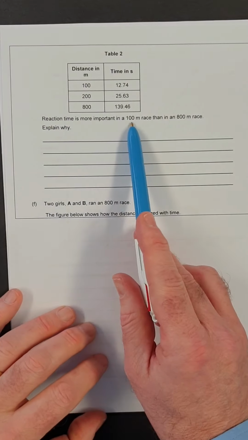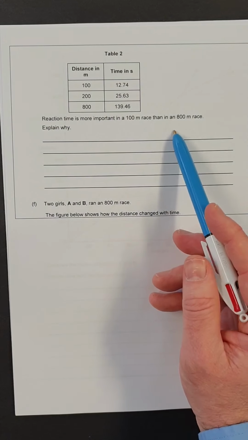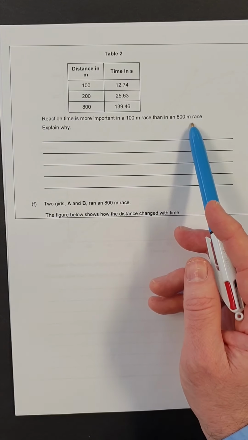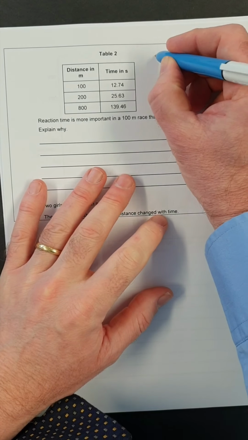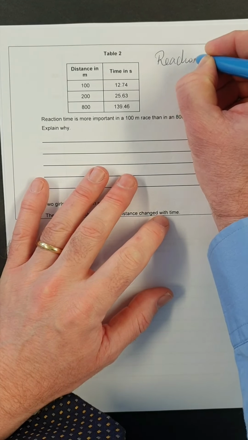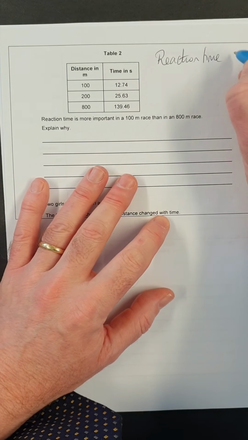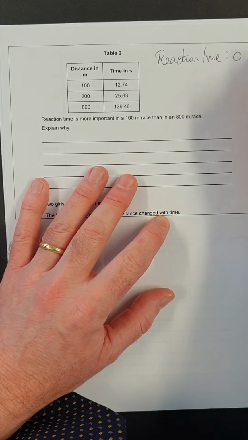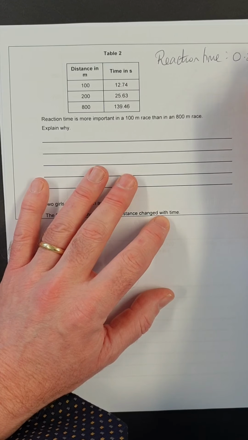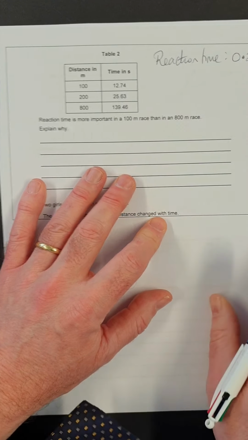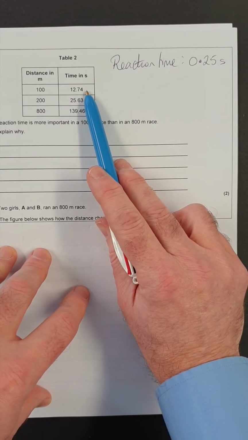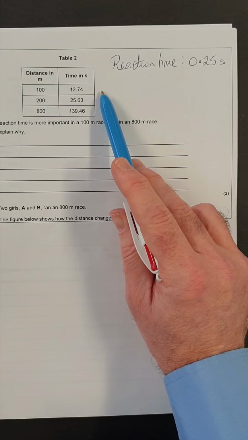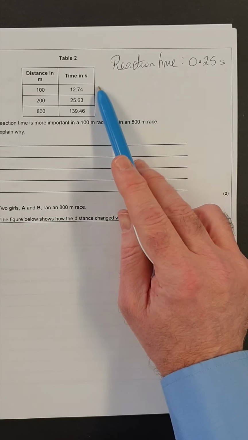And it says reaction time is more important in a 100-meter race than in an 800-meter race. Explain why. So let's imagine, I'm going to make up a number, that the reaction time was 0.25 seconds, similar to what was in the table before. So the first 0.25 seconds was taken up with the reaction time.